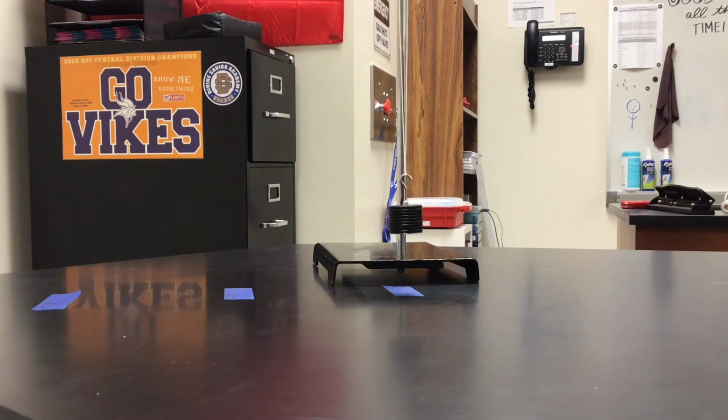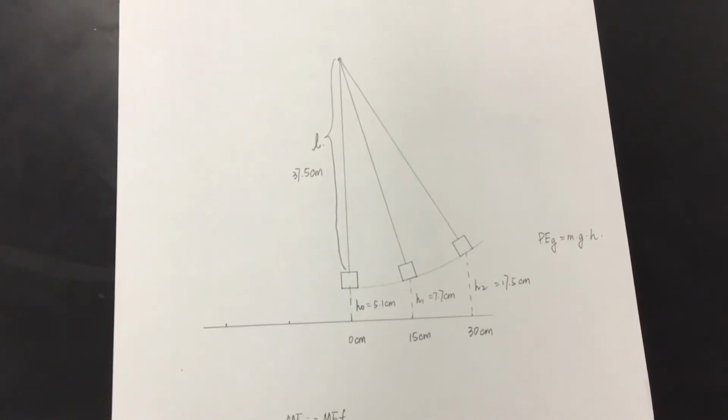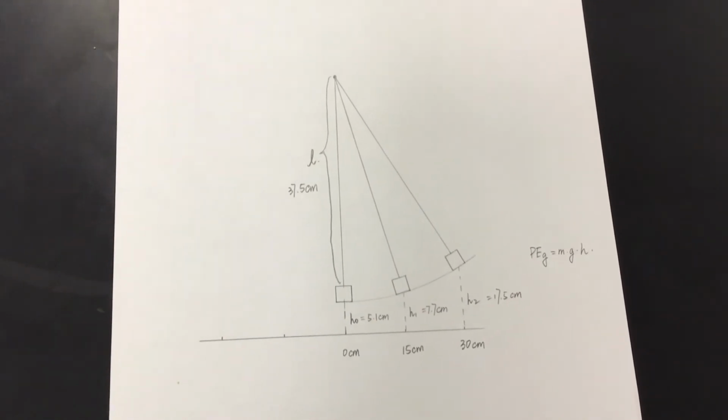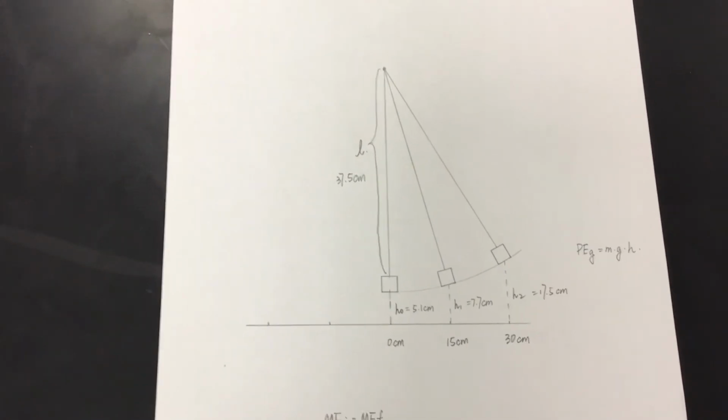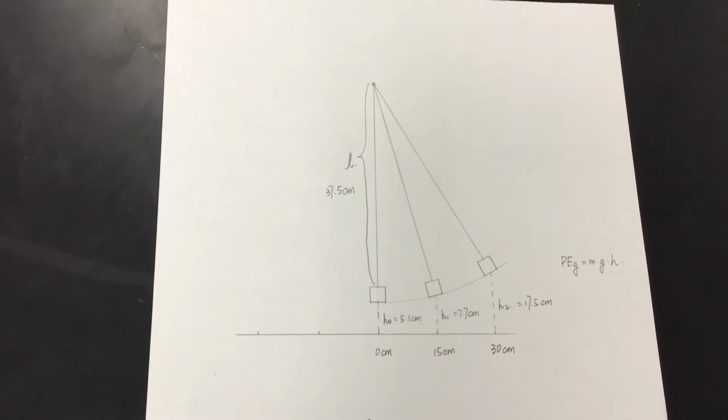Next part of this lab, you need to find out the period of the pendulum. So read through the instruction, and there is a really important measurement you have to take, which is the length of the pendulum. So this is a diagram, then I did a measurement. So basically, the length is 37.5 centimeters. Make sure to follow the formula to calculate what is the period of the pendulum.